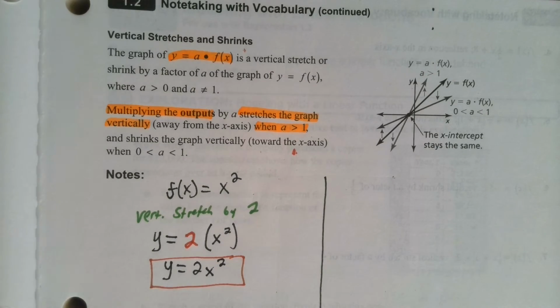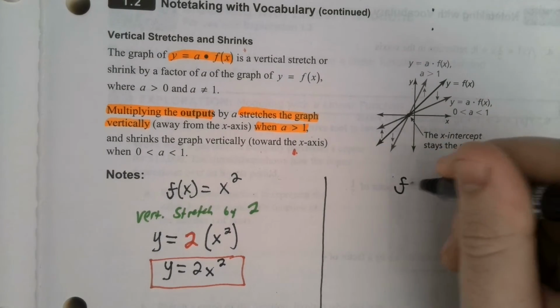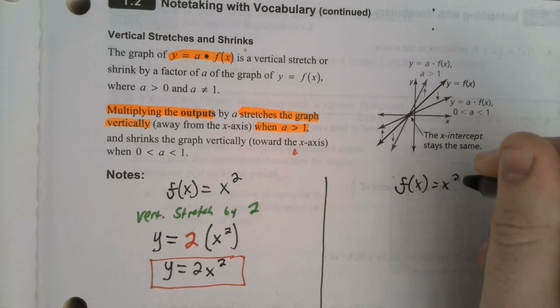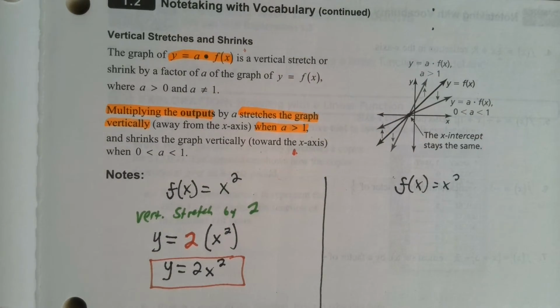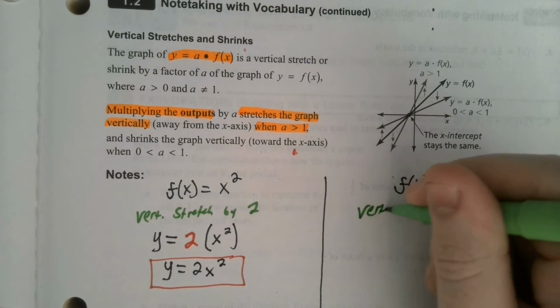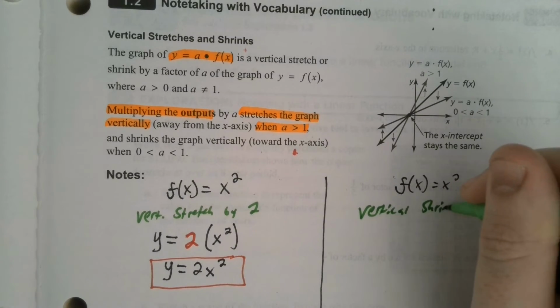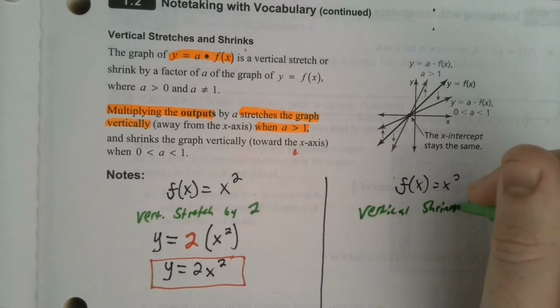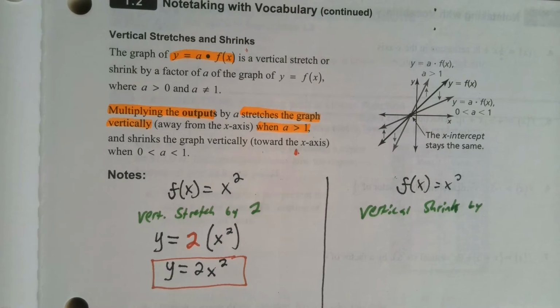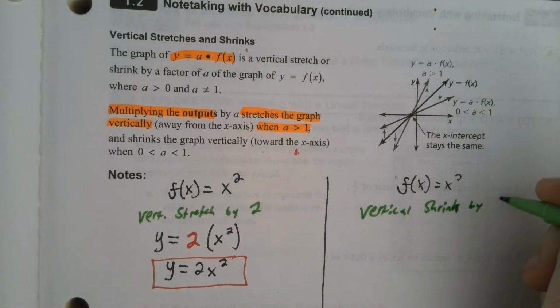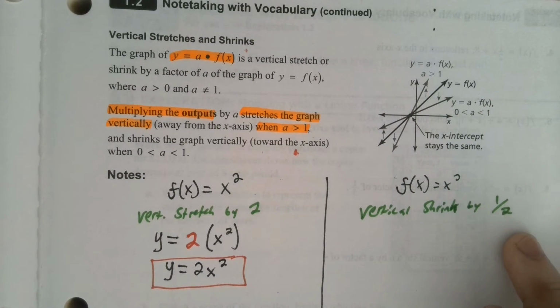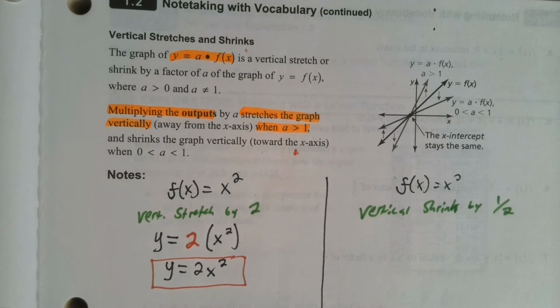But what if we wanted to shrink it? What if we started with f of x equals x squared and we wanted to do a vertical shrink? Well, let's say we wanted all these points, instead of being twice as tall, to be half as tall. Vertical shrinking, we want it to be half as tall. Let's see what that might look like on our graph again.